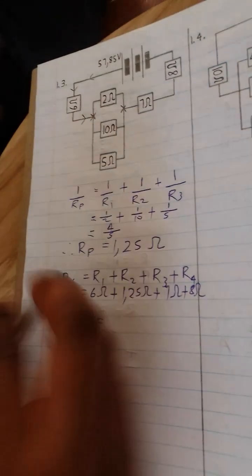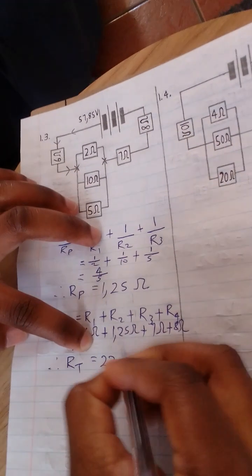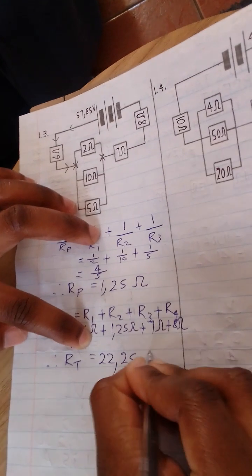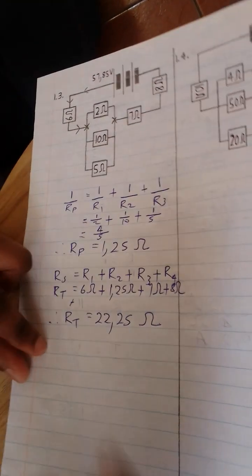So I'm getting the total resistance to be 22.25 ohms, right? Then we calculate the current.